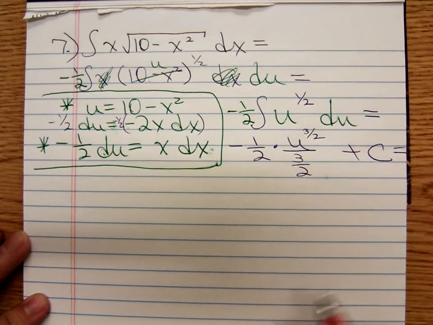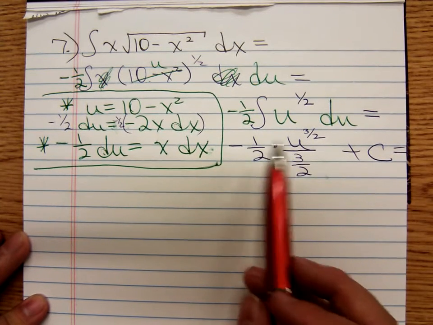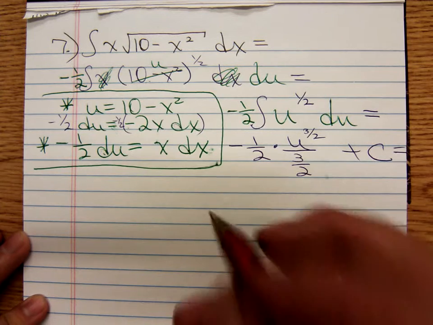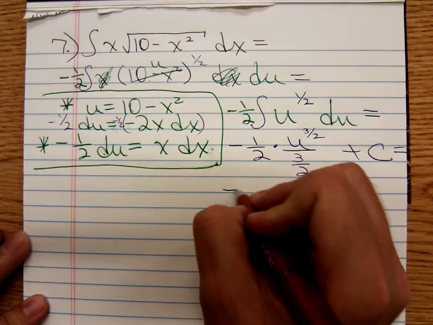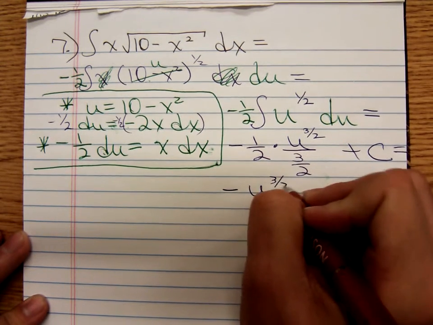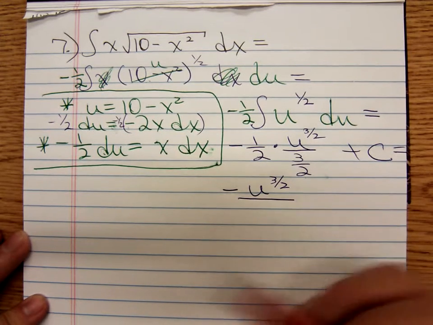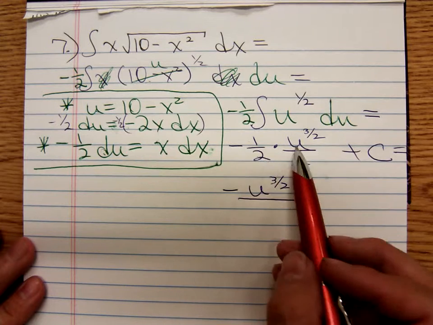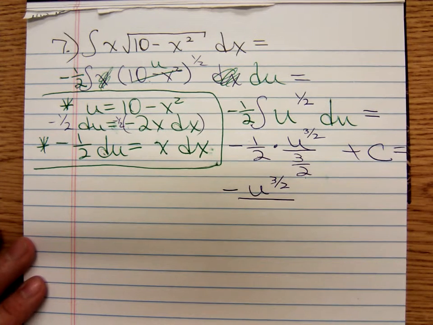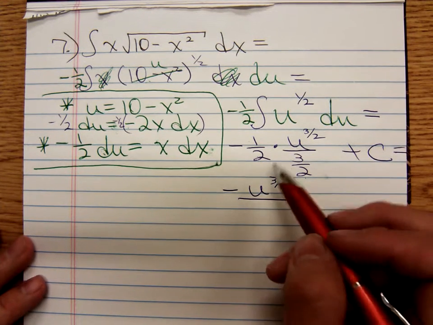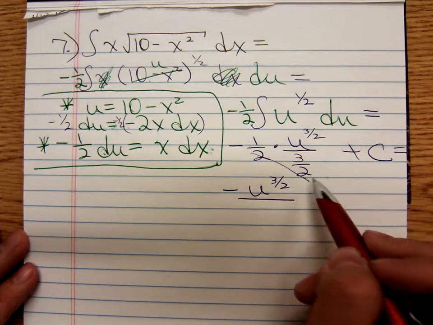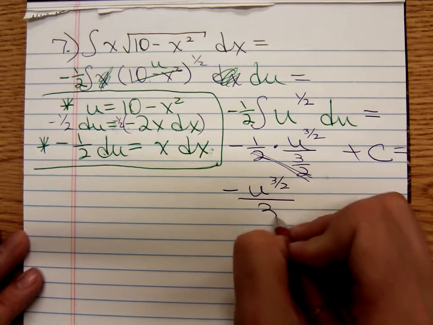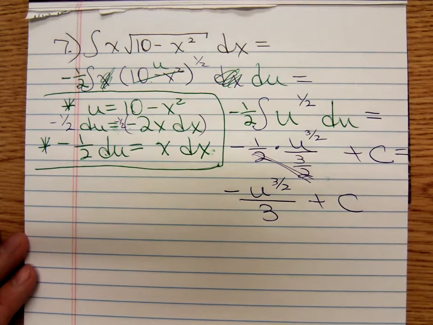This works out really nicely. Negative 1 times u is just a negative u to the 3/2. 2 times 3/2, what is that? Multiply the numerators, now multiply the denominators. What are you going to get with the 2 times 3/2? What's going to happen to the 2's? Cancel, leaving us just a 3 plus my constant c.